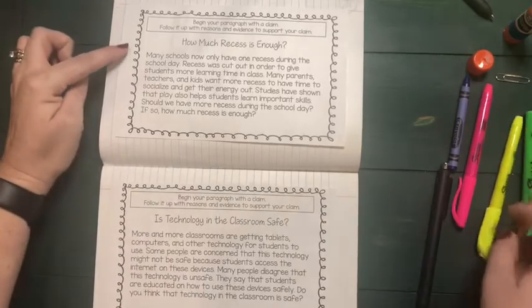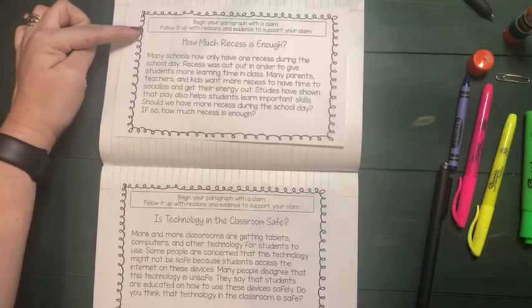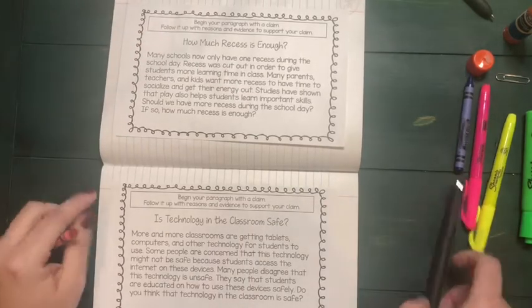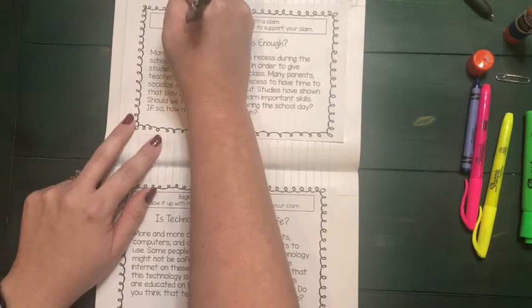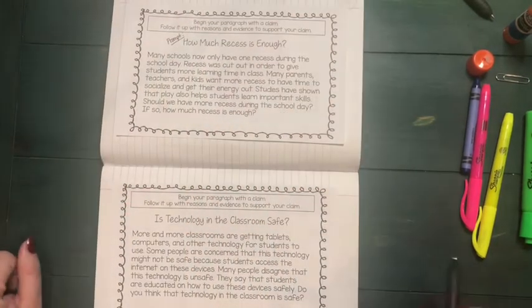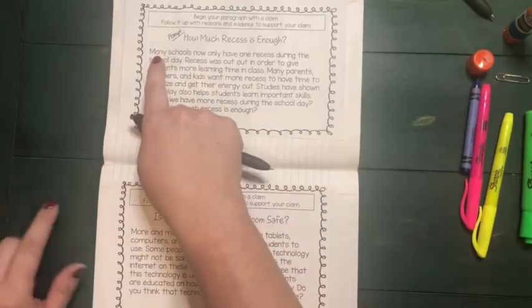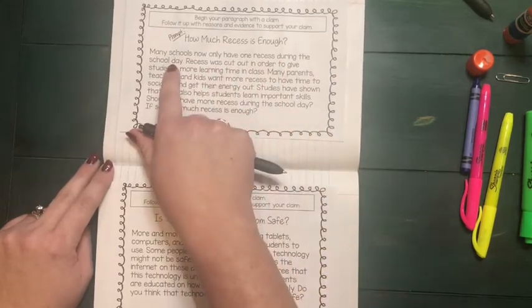So within our first one, it says begin your paragraph with a claim and follow it up with reasons and evidence to support your claim. So if your prompt was how much recess is enough, we're going to write the word prompt. That's the question that they intend for us to answer within the paragraph. And it started with: many schools now only have 1 recess during the school day.